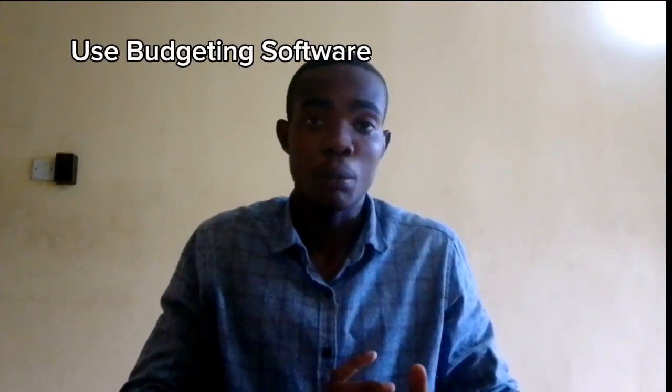One thing that makes budgeting easier is to use a budgeting software or budgeting spreadsheet. There are free budgeting softwares that you can use. We have Google Sheets, Every Dollar, Good Budget. All of these budgeting softwares are free to use, and so using budgeting spreadsheets or softwares will facilitate your journey to clearing all of your debts.